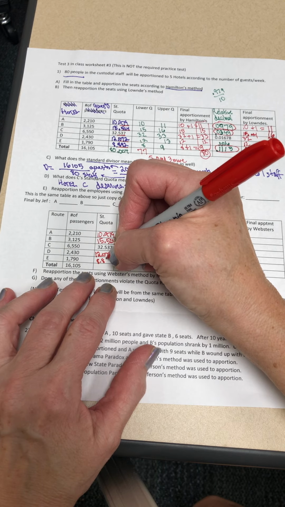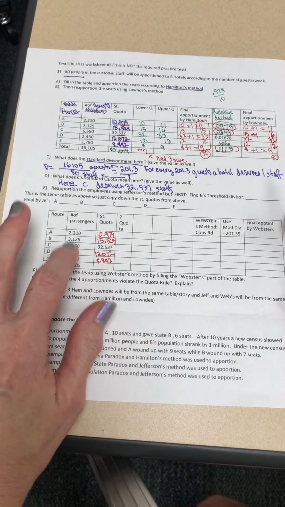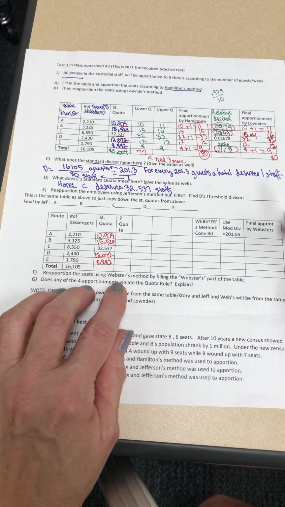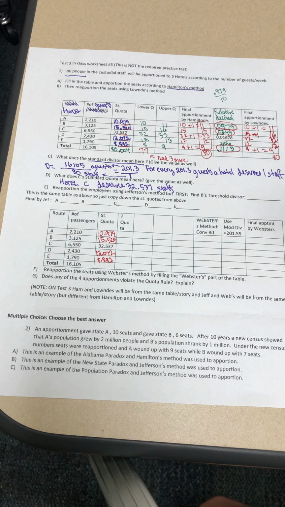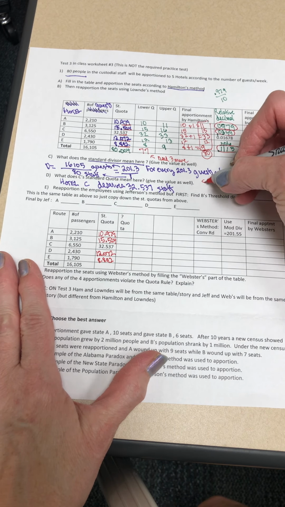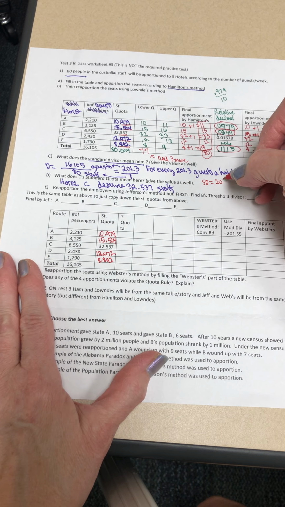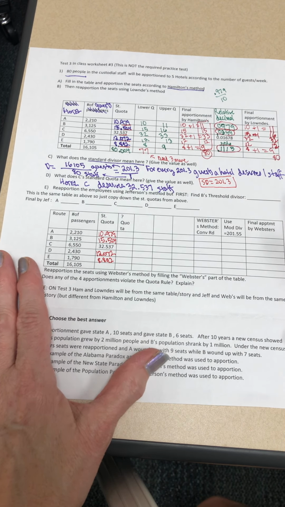Now, remember, when you move to Jefferson's, it will be a new table. You'll have to calculate these again, but you won't have to calculate these again for Webster's, all right? Keep in mind, the standard divisor is still 201.3. That's important in terms of Jefferson's method.